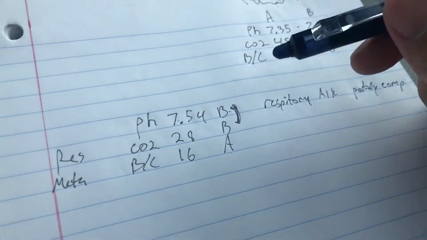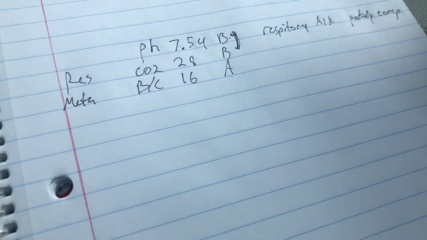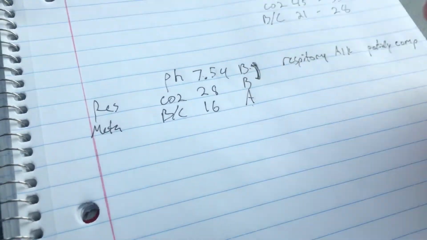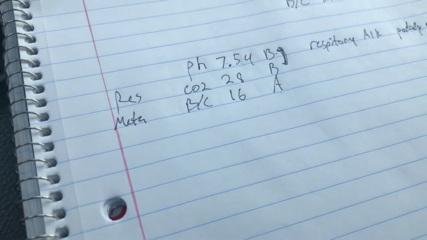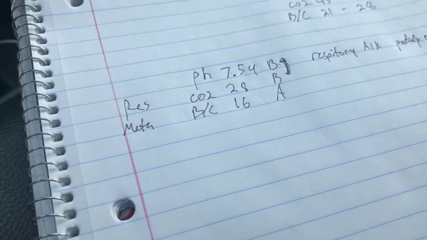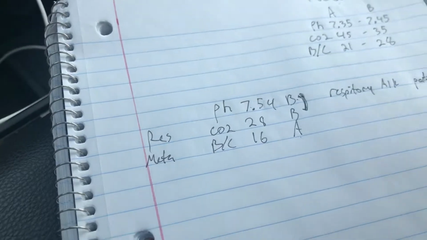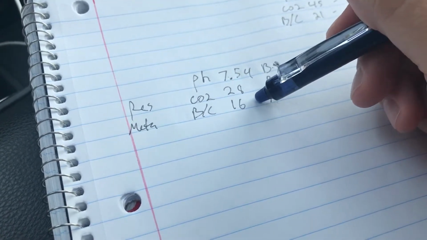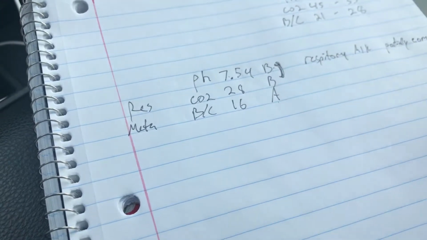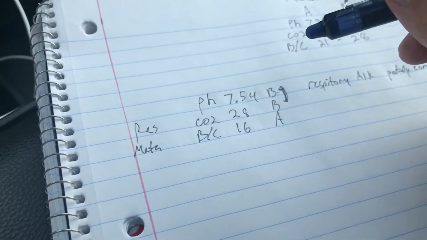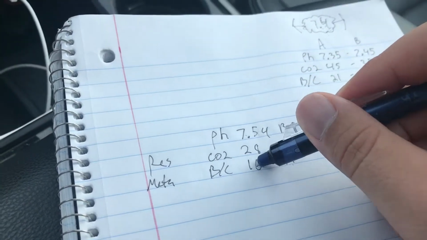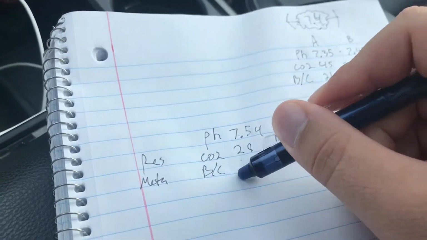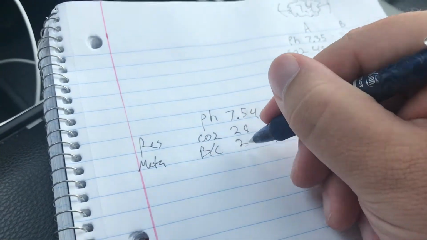Does that make sense? Fully compensated and partially compensated all matters on the pH. Now you might be like, well, where does no compensation come in? Well, no compensation would come in if one of these numbers was in normal range. Remember that whole thing where you put an N next to it that Curry did? Well, that actually works. So say our bicarb was 24.